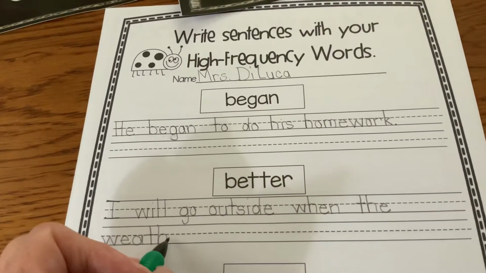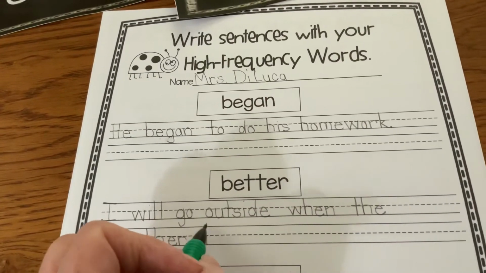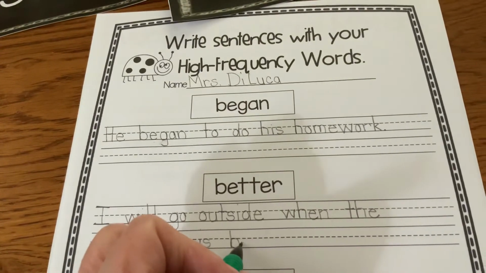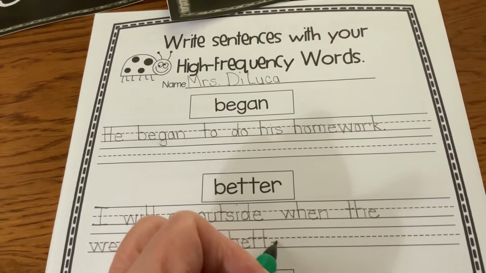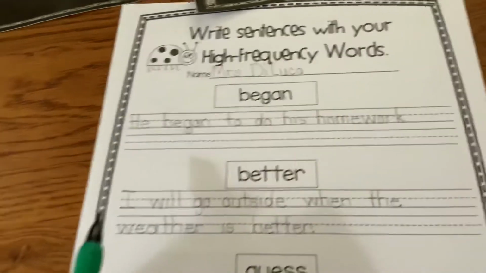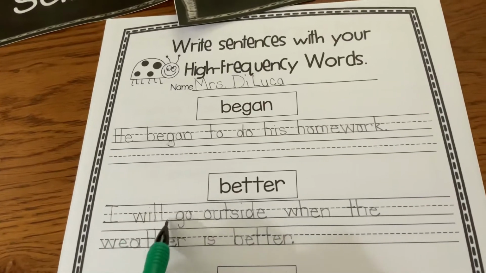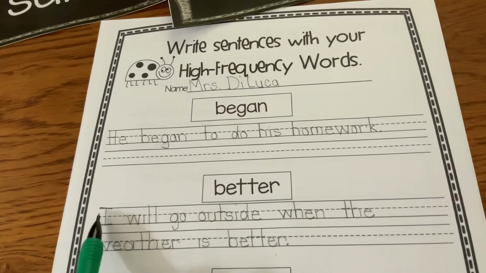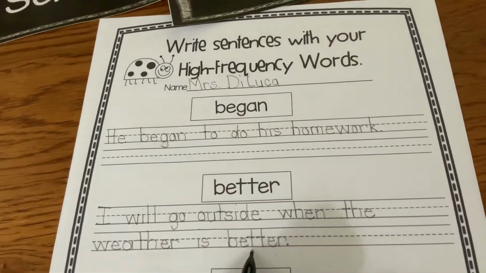Here we have so that's ER. Weather is better. And once again, we have the ER at the end of the word. And a period at the end of our sentence. Okay, so 1, 2, 3, 4, 5, 6, 7, 8, 9. That's what I said. I will go outside when the weather is better. Okay, I have my uppercase letter. I have my period at the end of the sentence. And I used the word better.